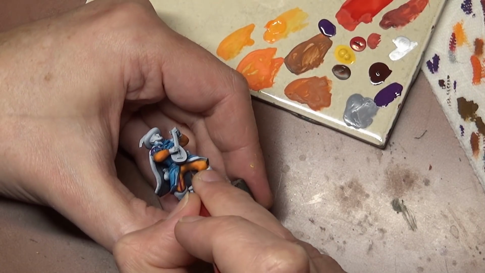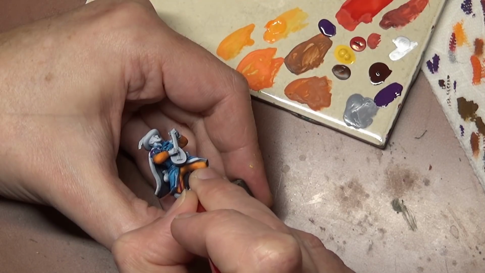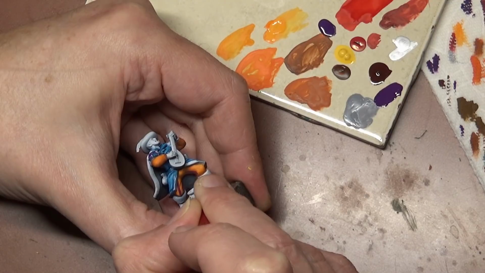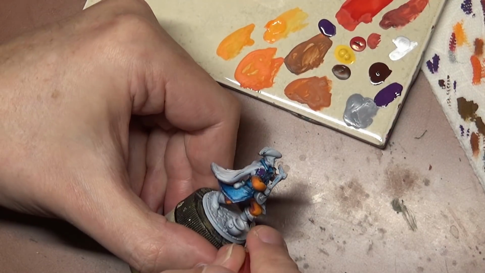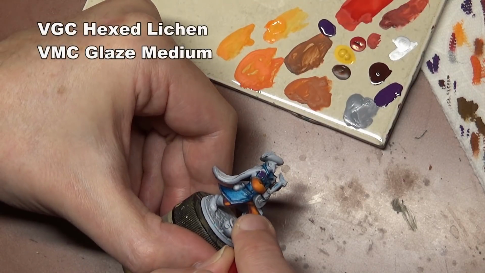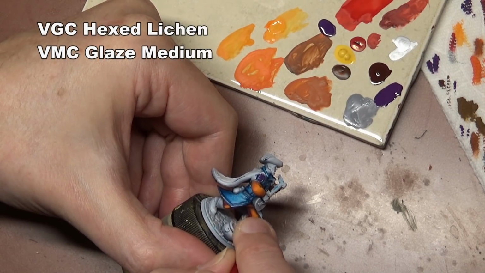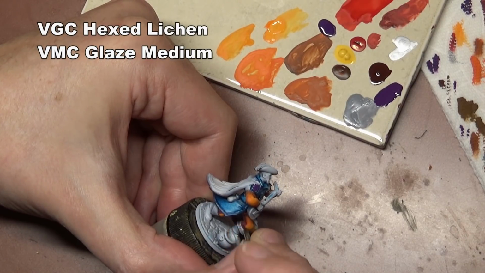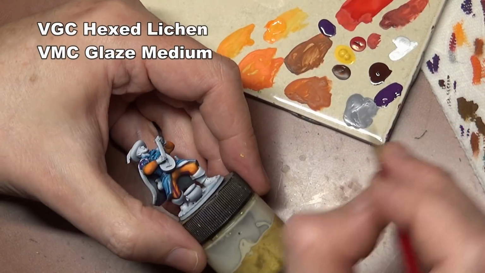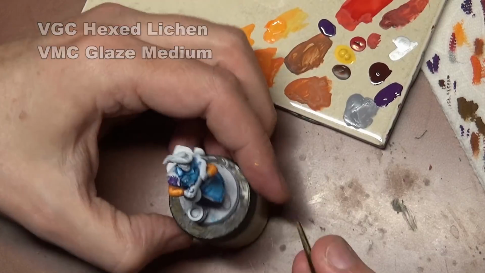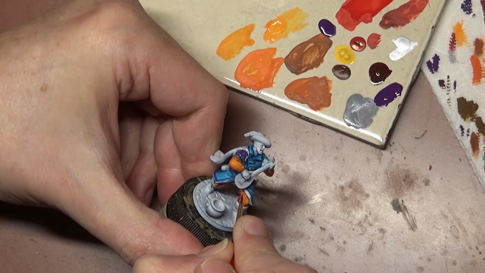Keeping to our theme of our fancy orc bard here, I want to do a little freehand to the pants, and add a little bit more detail to them. I decided to go with just stripes. Very easy to paint. It's a simple geometric pattern, just straight lines. For that we're using Hexed Lichen, and once again Glaze medium added to make it easier to clean up any errors. And doing straight lines like this, it's easier if you paint a very thin line and then slowly work it out and widen it.